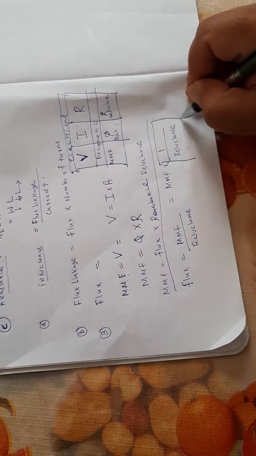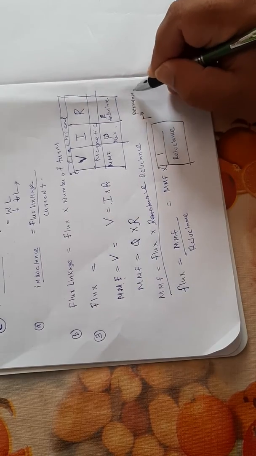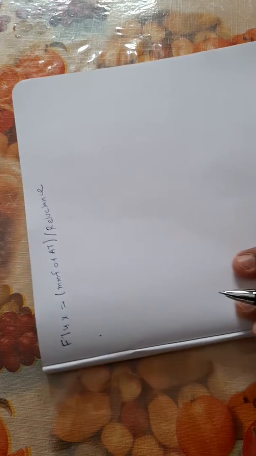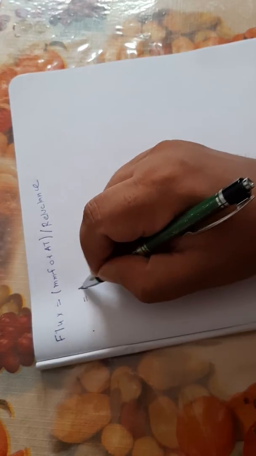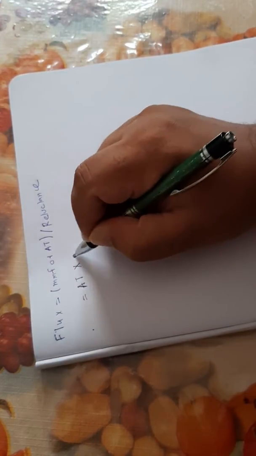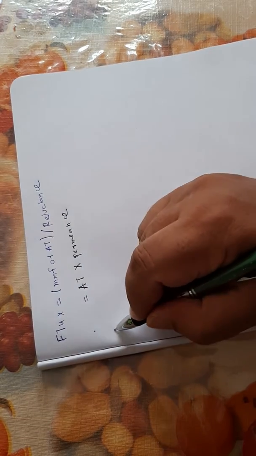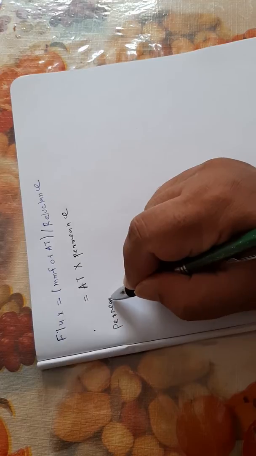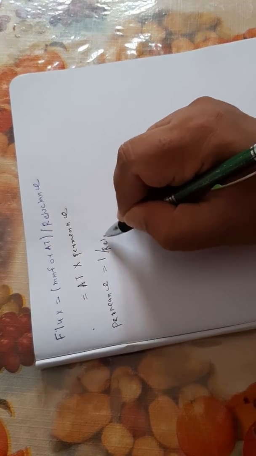So this particular term over here, 1 by reluctance, is also known as permeance. This term is also called permeance. So here you can write flux is mmf, or ampere turns, per reluctance, or you can straight away write this is equal to ampere turns into permeance, and similarly your permeance can be written as 1 by reluctance.